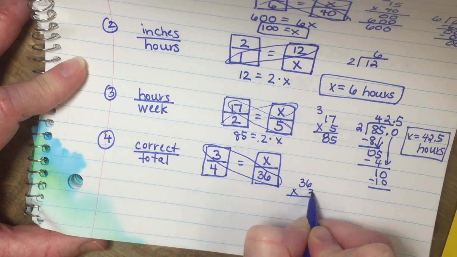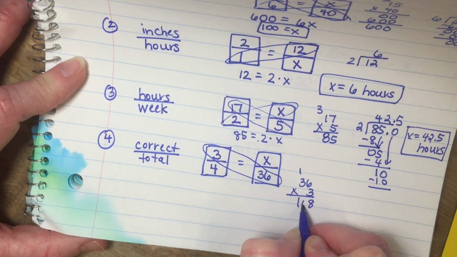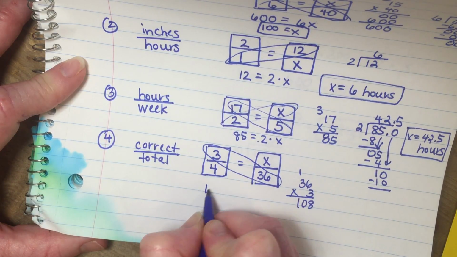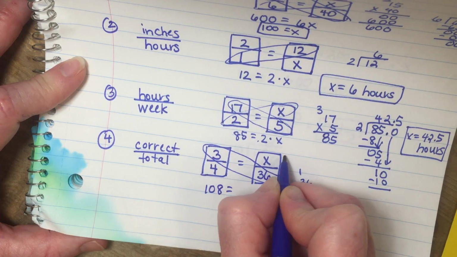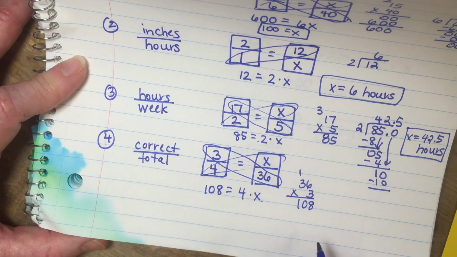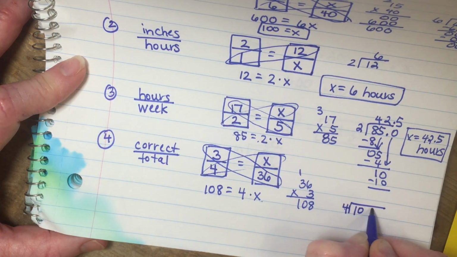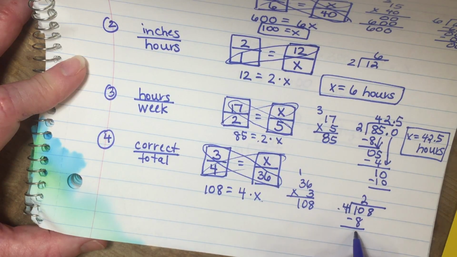36 times 3. 6 times 3 is 18. Carry your 1. 3 times 3 is 9 plus 1 is 10. So I know that this times this is 108. And that's going to be equal to this, something times 4. Okay, I don't know what that something is, so I'm going to do the opposite, which is divide. So 4 will go into 10 2 times. When I subtract, I get 2.